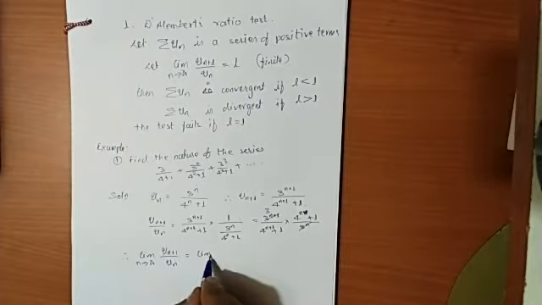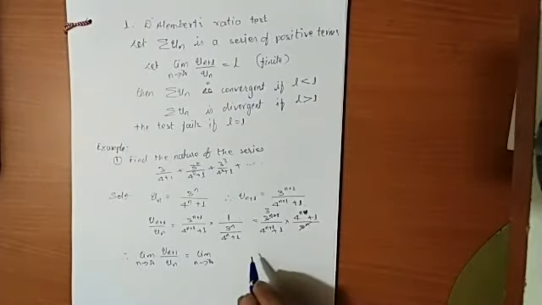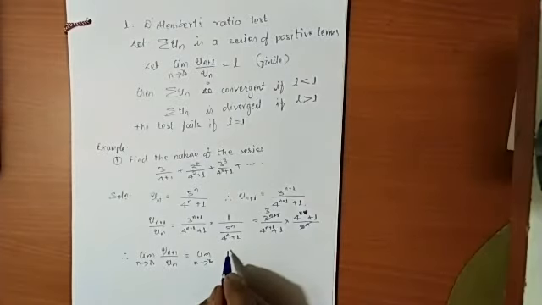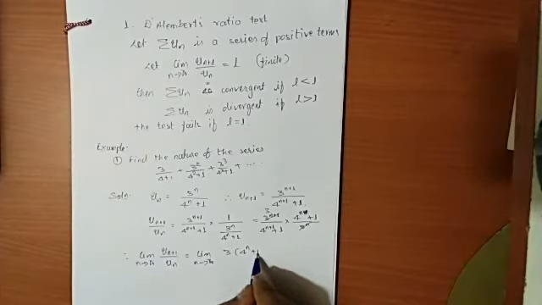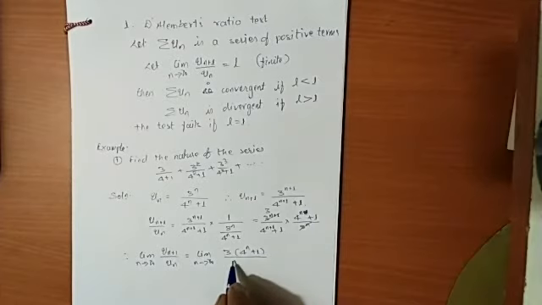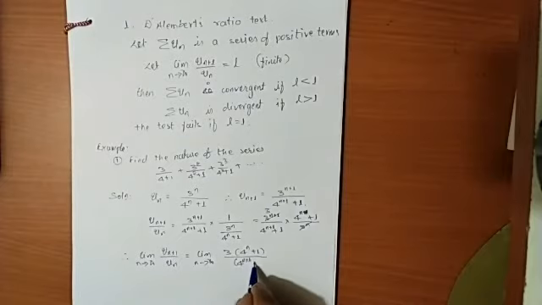I write the formula first. Limit as n tending to infinity, it is 3 times 4 raised to n plus 1 divided by 4 raised to n plus 1 plus 1.